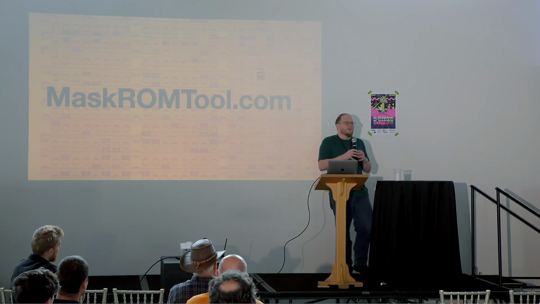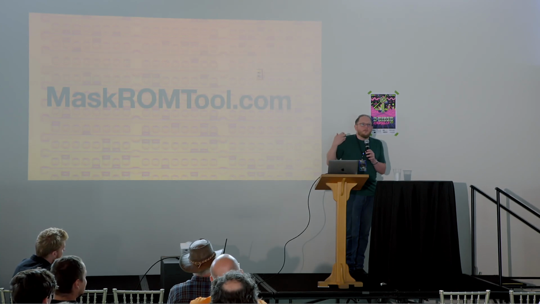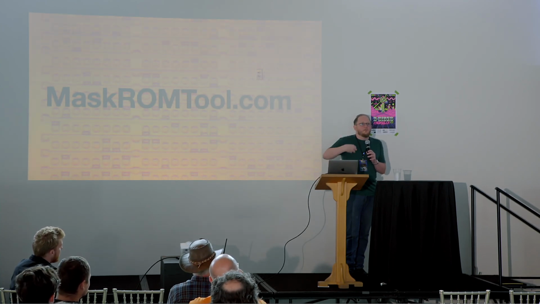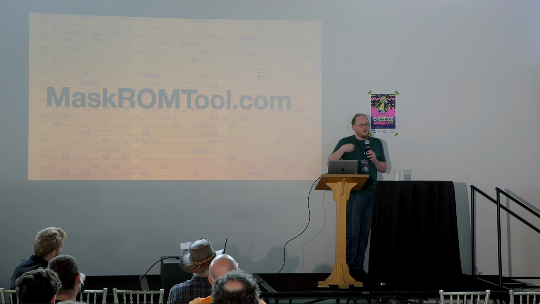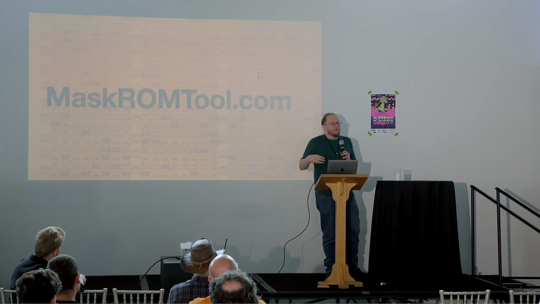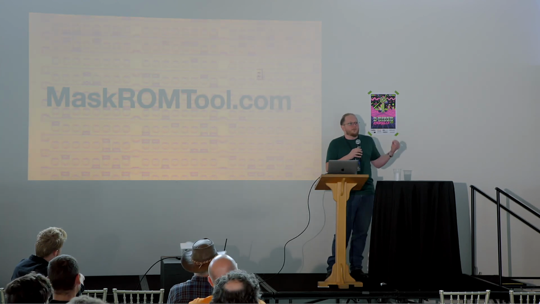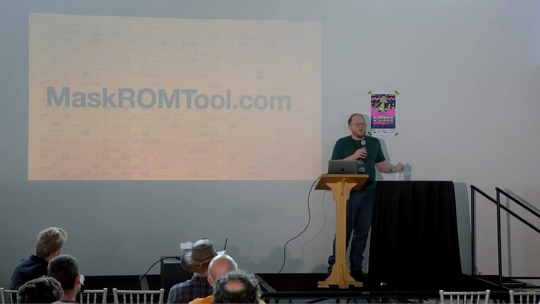So Mask ROMs are still used today. As chips become more sophisticated, you have the option to use other forms of non-volatile memory. And it is a risk to the reliability of your product to use a Mask ROM if you're unable to patch it.